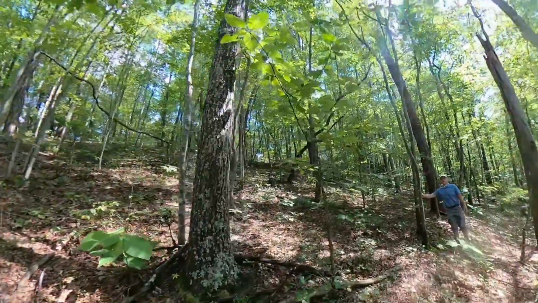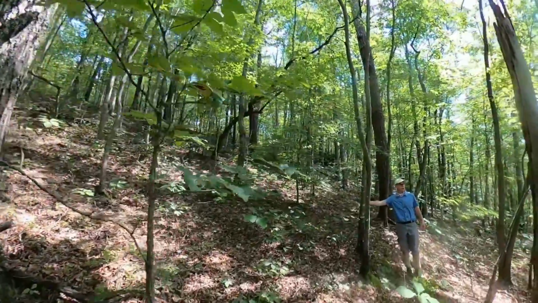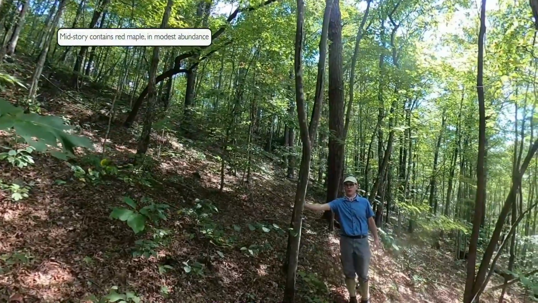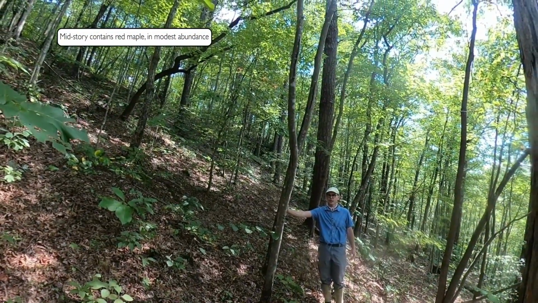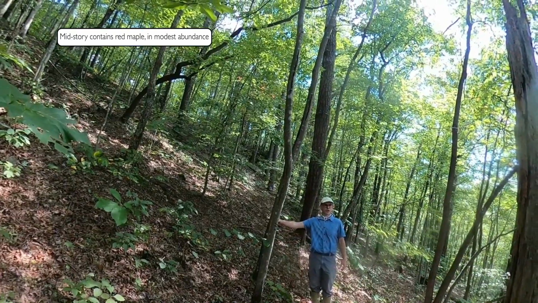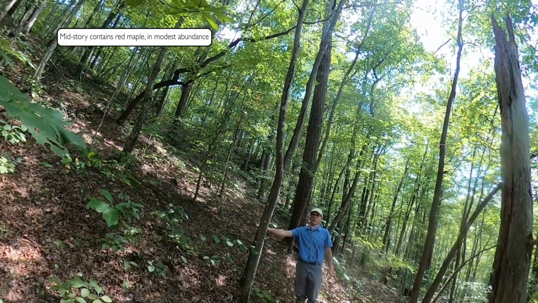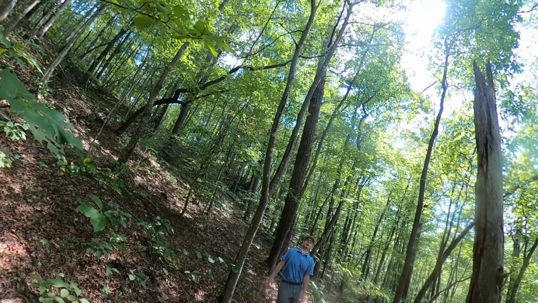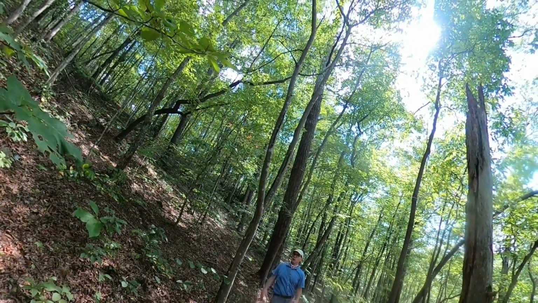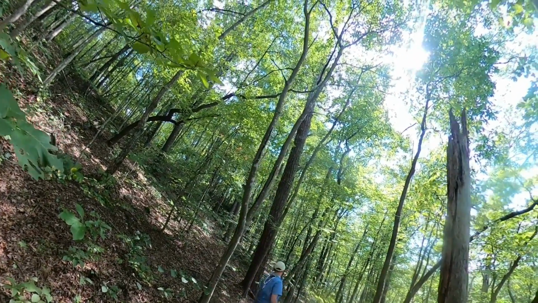So we can see even on this site, we have the development of maple midstory instead of the sugar maple beech contingency that occurs on many of these more productive sites. This is typically a red maple dominance in the midstory. So it's not quite as thick as it would be on a more productive site, but it's still pronounced, and it is here.